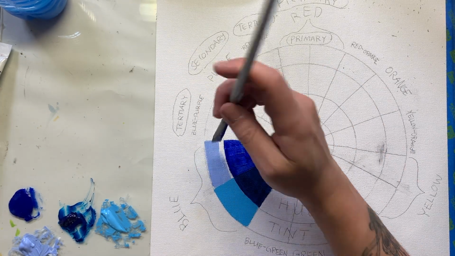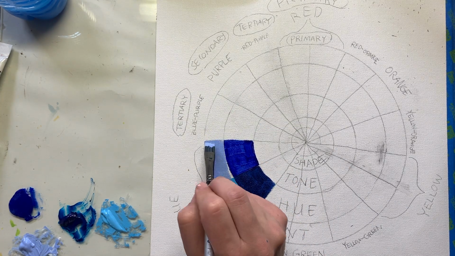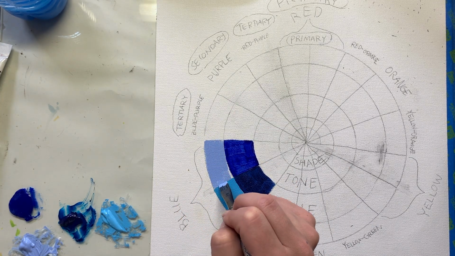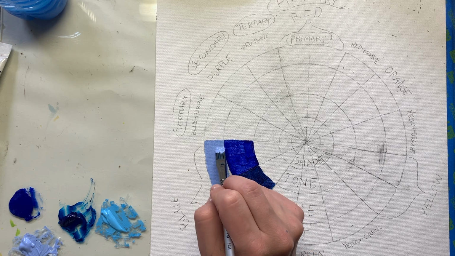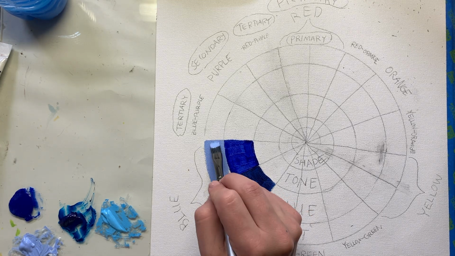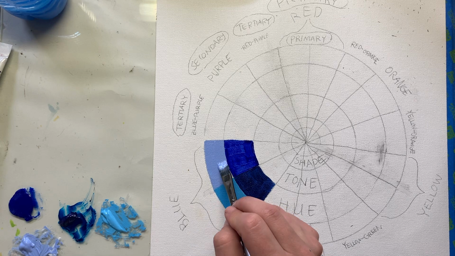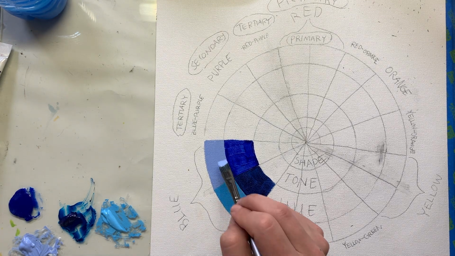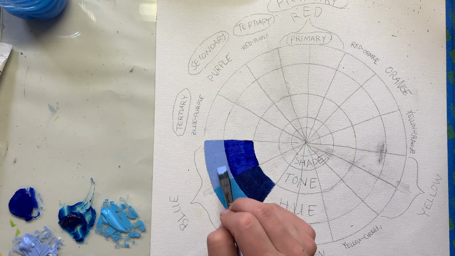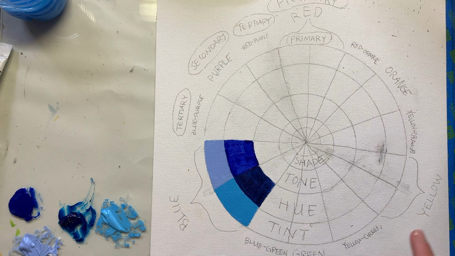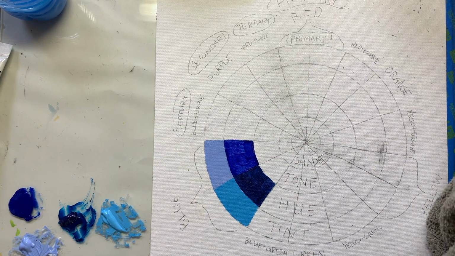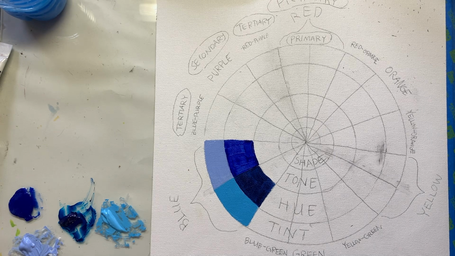Notice how I'm lining up the flat side of my brush very carefully with the flat edge that I'm trying to paint. I'm then pivoting my brush around the curve as I need it. I'm making sure that my brush is very loaded up with color. This is a really important skill to practice early on in learning how to paint.